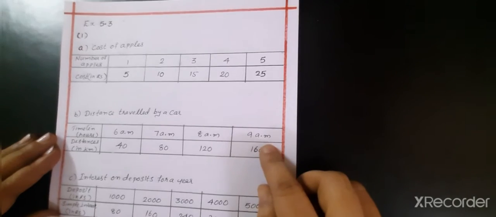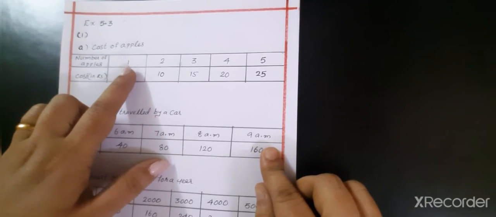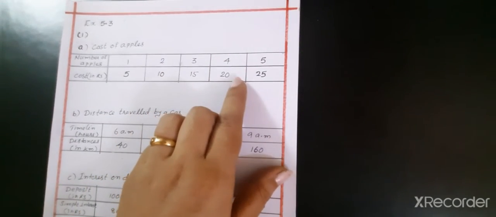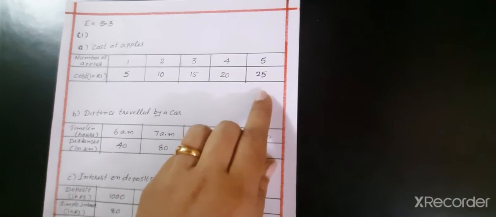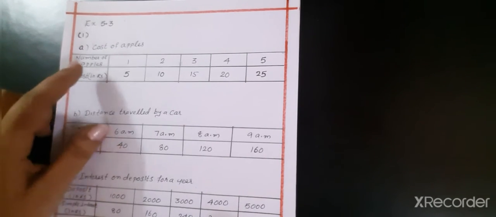Children, let us now draw the graph. Exercise 15.3, first one, cost of apples. Number of apples is given and its cost is given. So, 1 apple cost is 5, 2 means it is 10, 3 means it is 15, 4 means 20, 5 means 25. Number of apples and cost is given. So, let us draw the graph for it. Let us mark number of apples on the x-axis and cost along the y-axis.